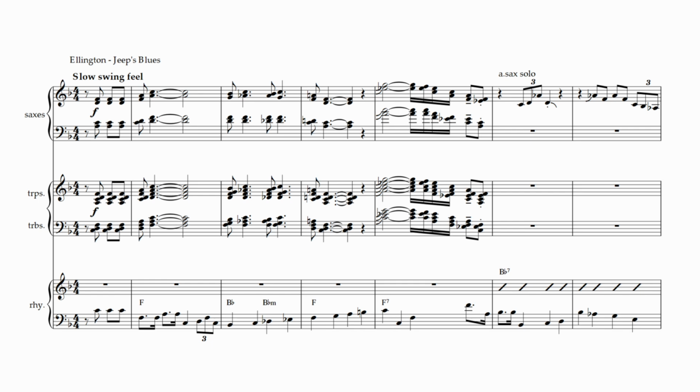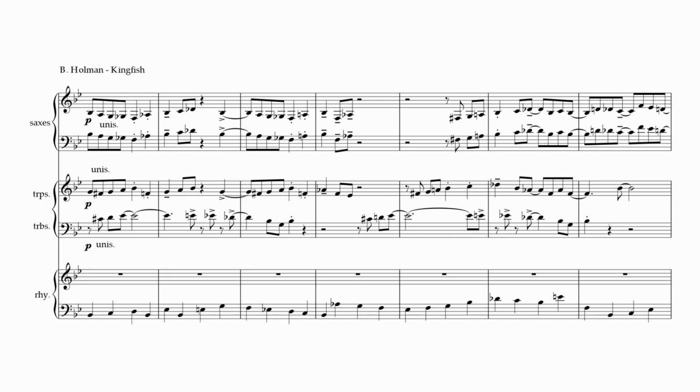Sometimes you see each section playing their own line, with no particular section dominating the others. The rhythm and different timbre of each section is usually what keeps things sounding relatively clear. Here's an example from Bill Holman's Kingfish, which he wrote for the Stan Kenton Orchestra.